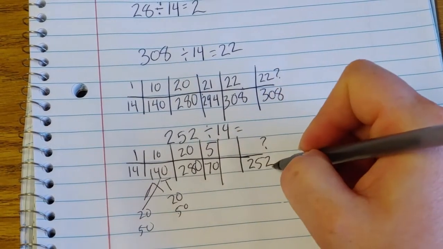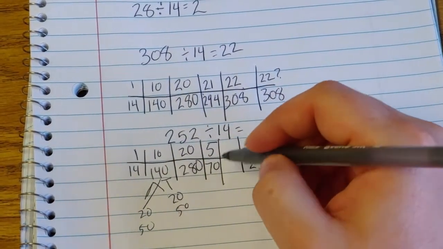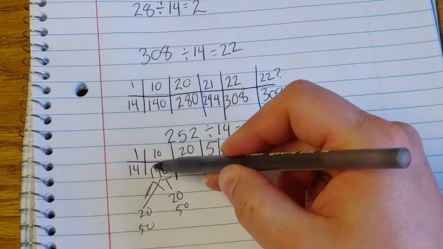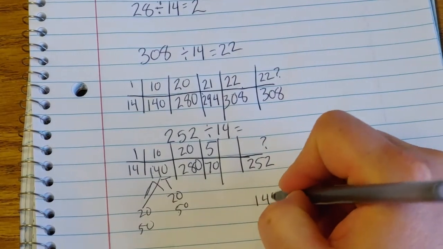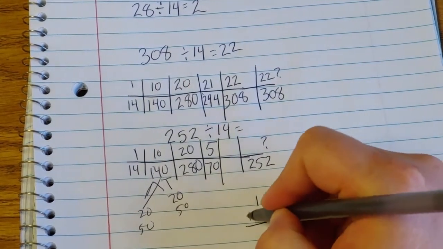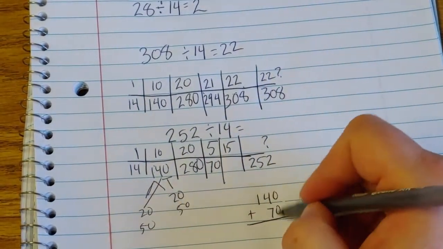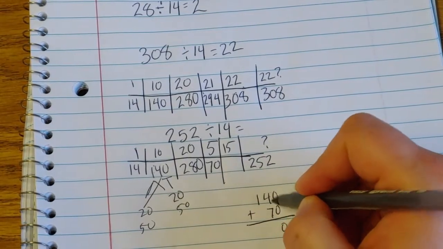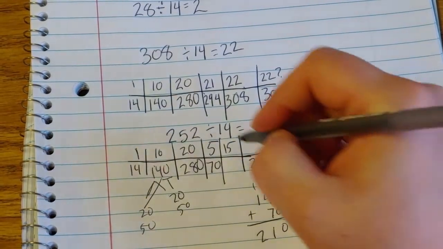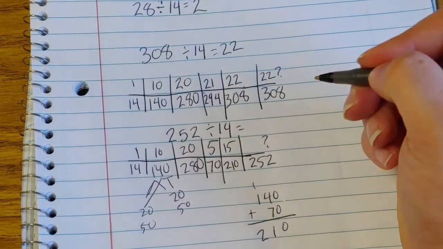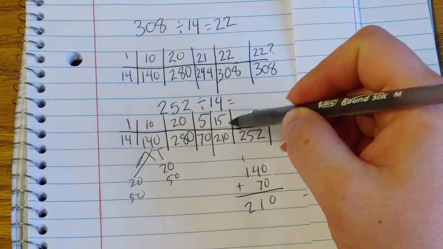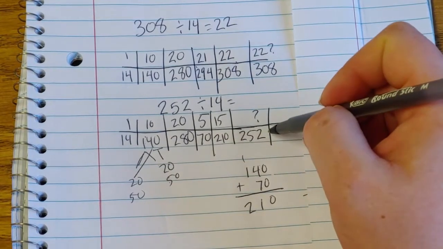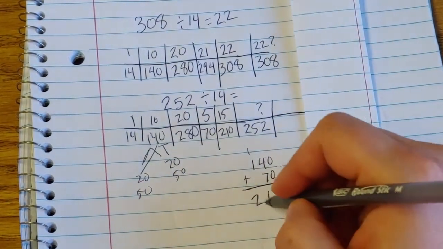Uh-oh. I didn't make enough room, but that's okay. So 7, 8, 9, 10, 11. 140. Let's go for 15 and see what we get. 0, 7, 8, 9, 10, 11. So 210. Okay, so not quite there yet. So it's got to be bigger than 15.